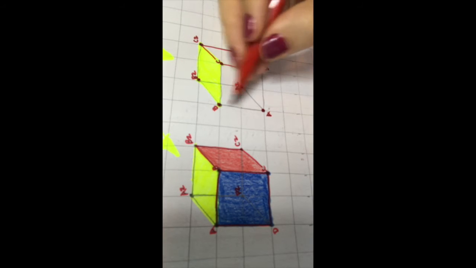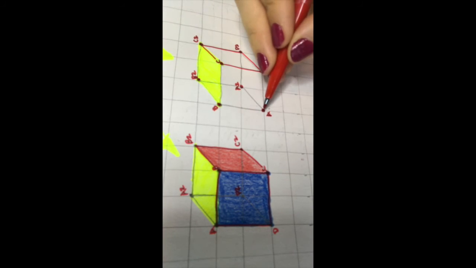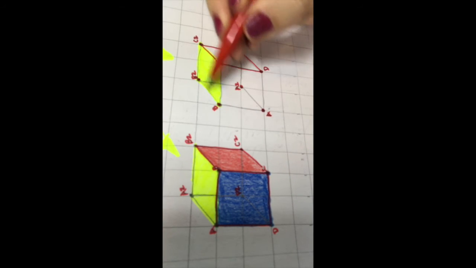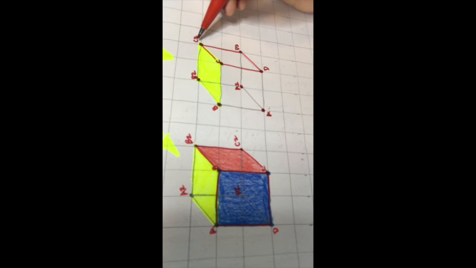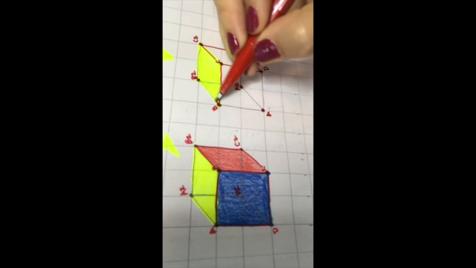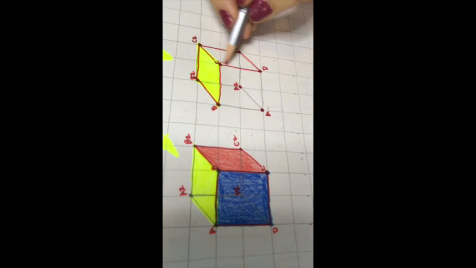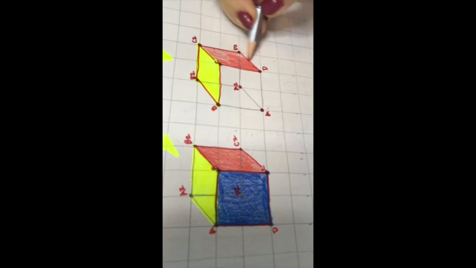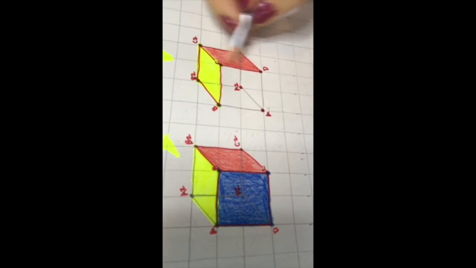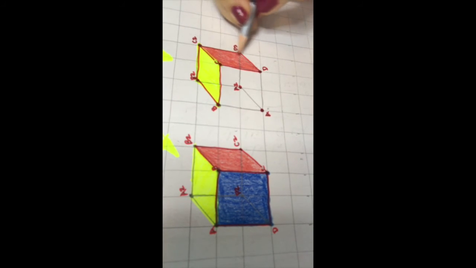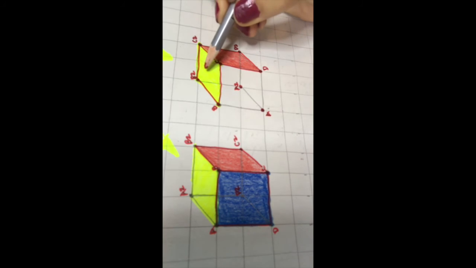So this is our original shape, A, B, C, D, which is the front. Our top is B, B2, C, C2. I'm going to connect my lines, and our side, which will be our medium color, will be C, C2, D, and D2. I'm going to use a color pencil for this, and I want you to fill it in so we have a nice medium color. So the value of the right side will be darker than the top.